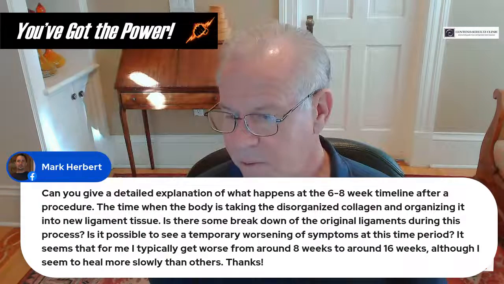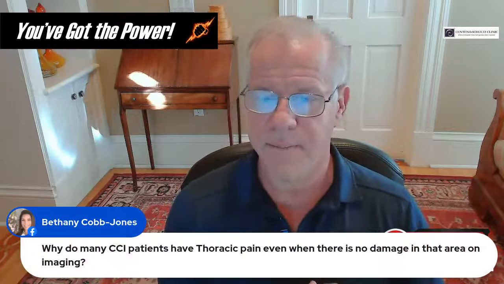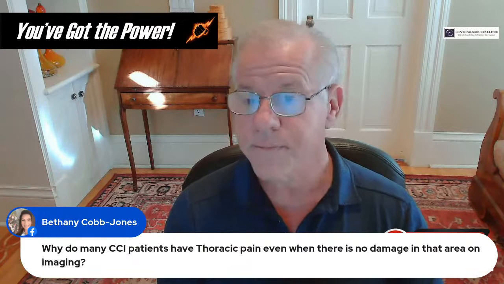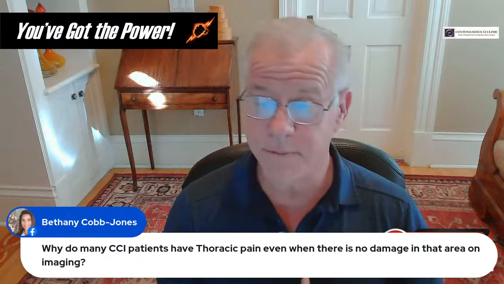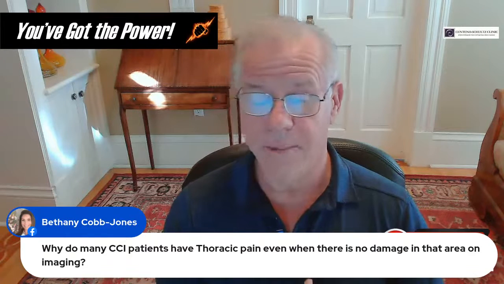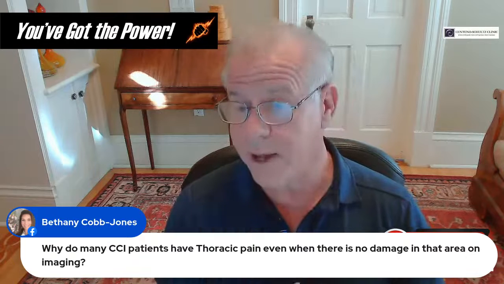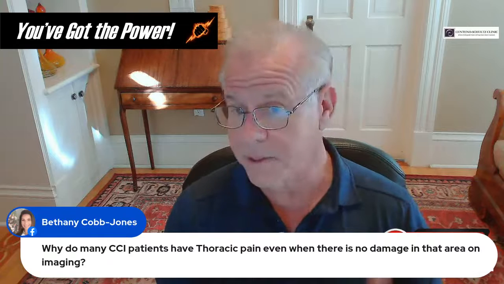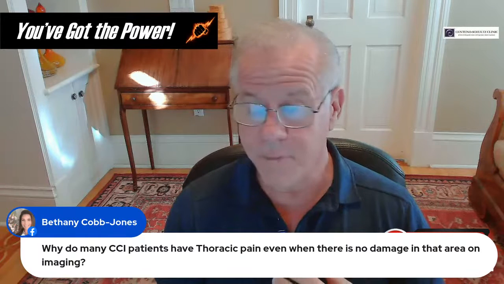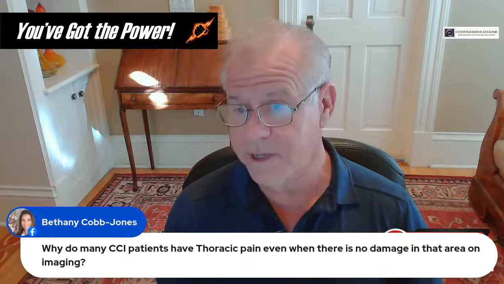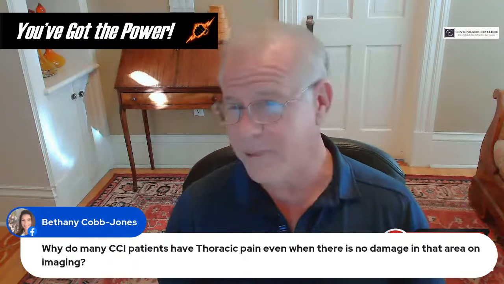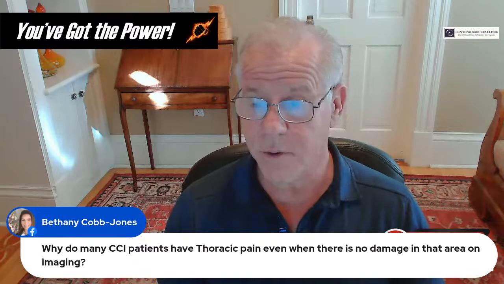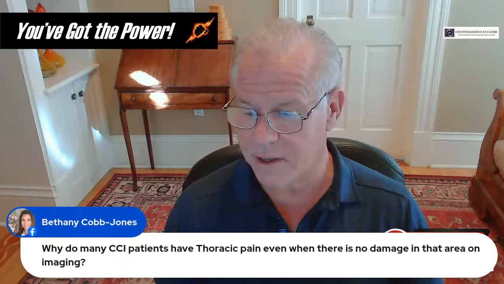I think I got that one already. Bethany, why do CCI patients have thoracic pain even though there's no damage in that area on imaging? Well, some CCI patients have referred thoracic pain, and that can be referred from the lower cervical spine. But a lot of CCI patients have separate thoracic problems that we identify and treat, most of which aren't identified on imaging per se. But if you relook at the imaging, you can usually see clues from the MRI, for example, that show why they hurt in a specific area.